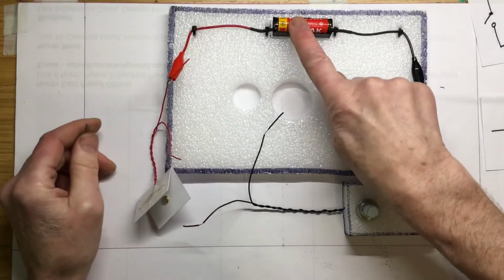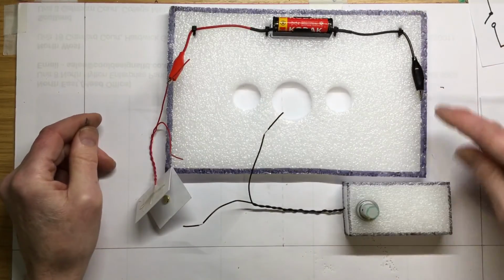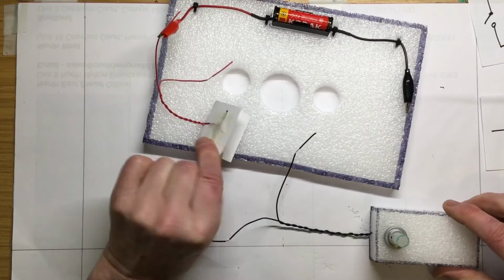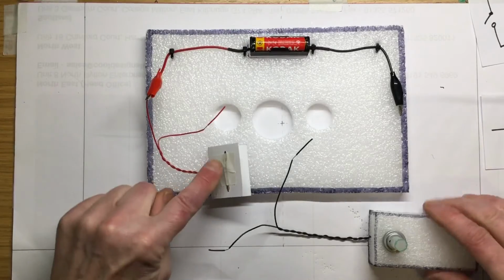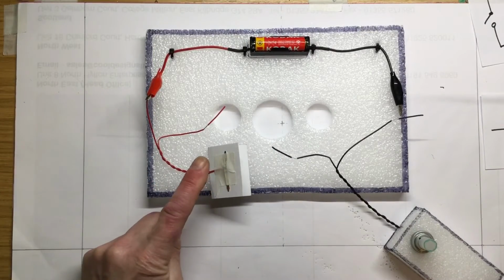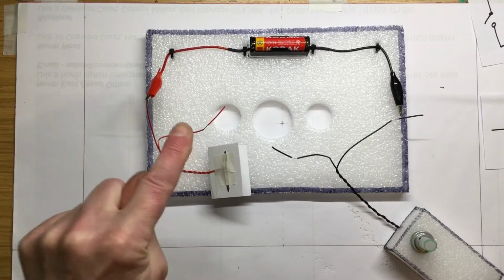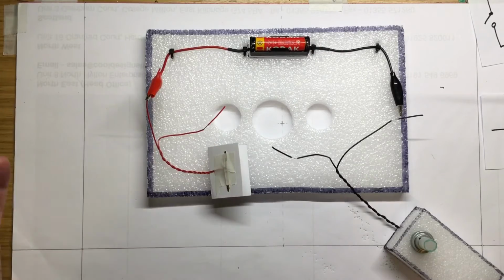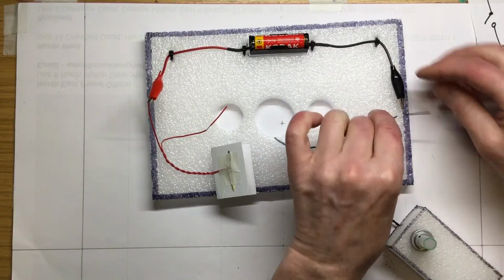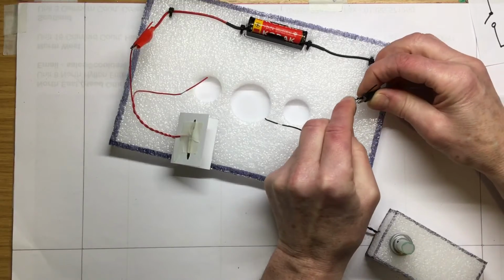So let's bring in the circuit. So what we've got is our normal cell or battery and the two wires. We've got a switch ready, which is just a paperclip switch. I prefer to use paperclip switches because you've got more control. So it's only while you're testing it you can keep your finger on it, then take your finger off and it turns off straight away. So it's very easy to operate. So let's join up our little circuit.